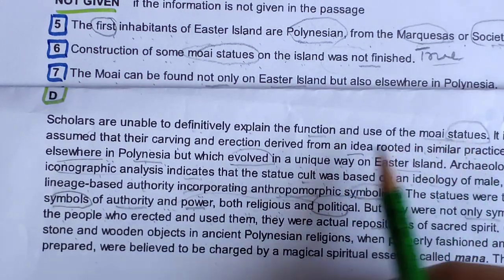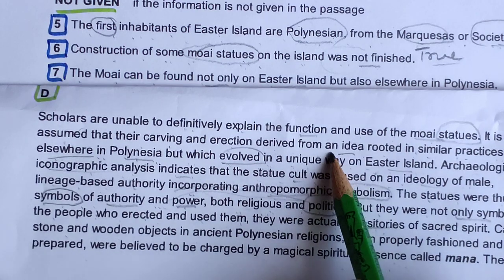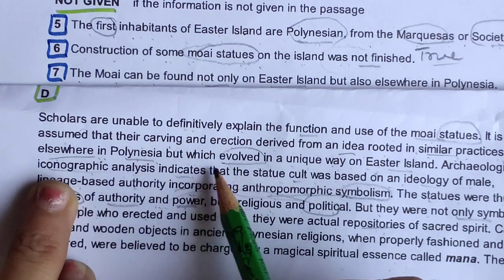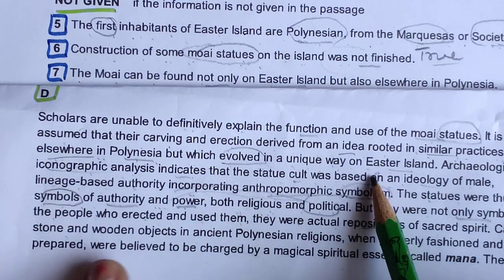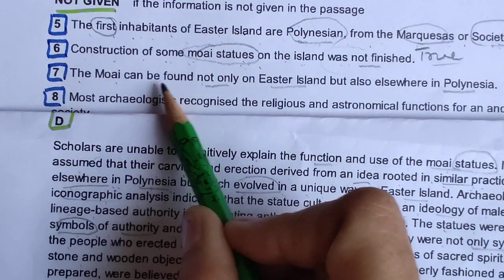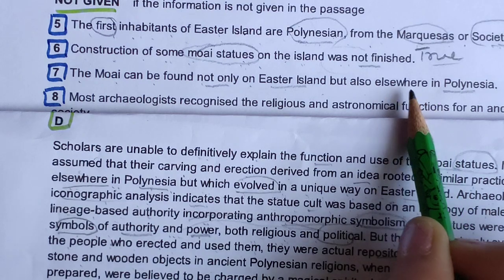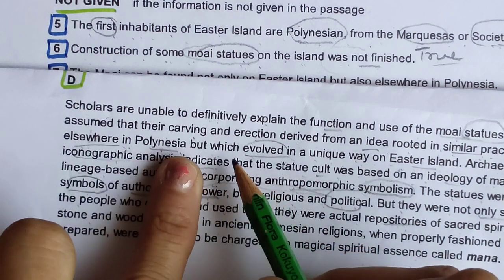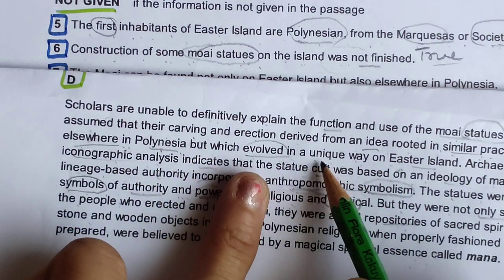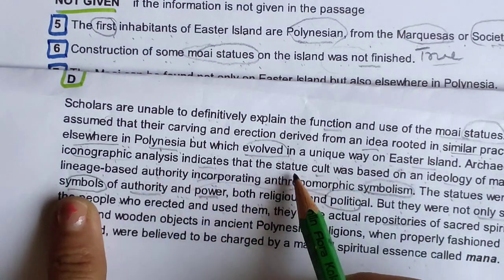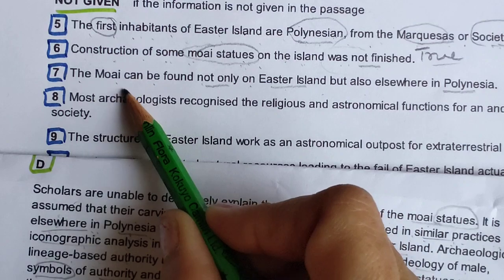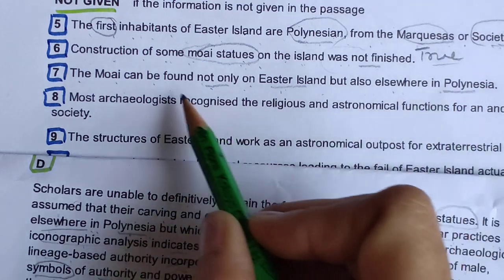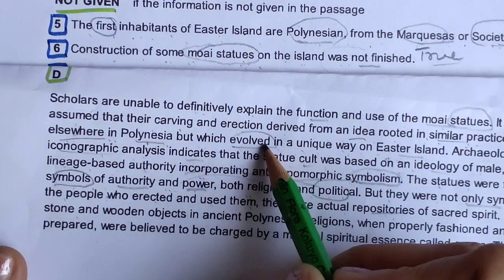So here they are saying, Moai statues, it is assumed that their carving and erection derived from an idea rooted in similar practices found elsewhere in Polynesia but which evolved in a unique way on Easter Island. Can be found not only on Easter Island but also elsewhere in Polynesia. So they are talking about elsewhere in Polynesia, but which evolved in a different way on Easter Island. So what about Moai can be found not only on Easter Island but also elsewhere in Polynesia? Can be found, but can be found in a unique way.